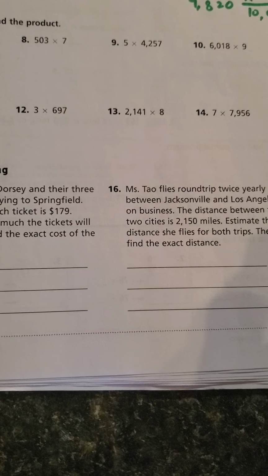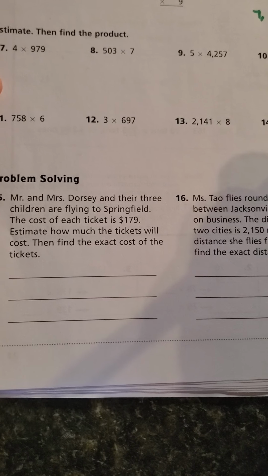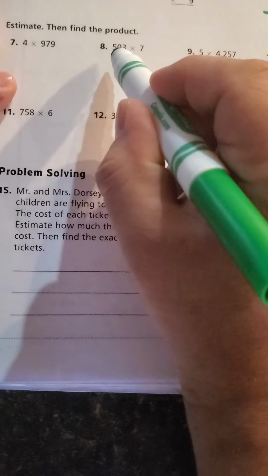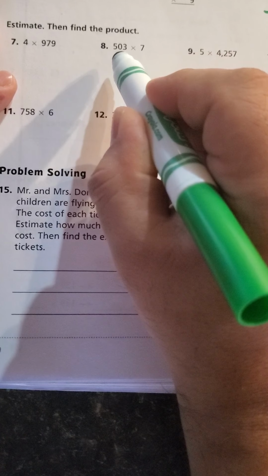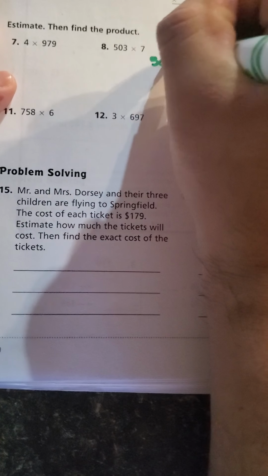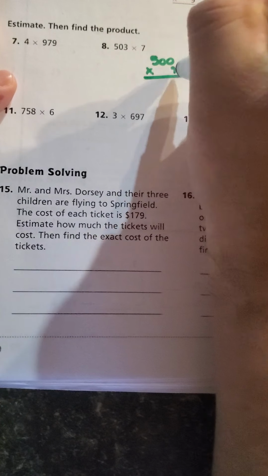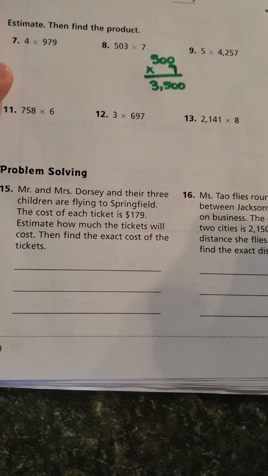That's fine. Let's go ahead and look at, let's do number 8. Okay? Now, 8 is 503 times 7. I want to round to the hundreds place here. And you ask, is it closer to 500? Is it closer to 600? Well, it's closer to 500 to me. So 500 times 7. This looks like one that we already did. 3,500. Okay, brought down my 2 zeros.